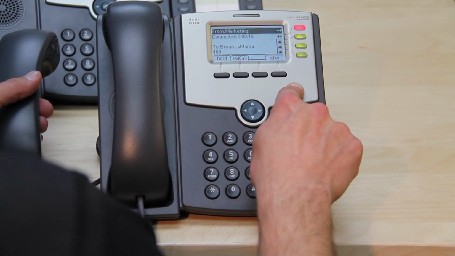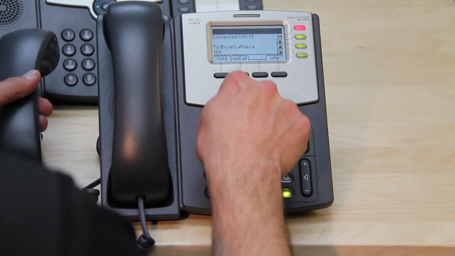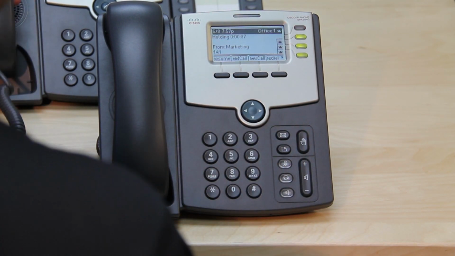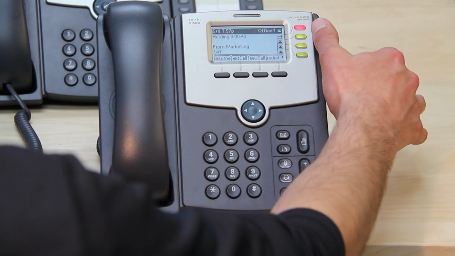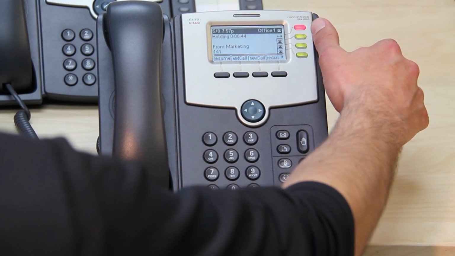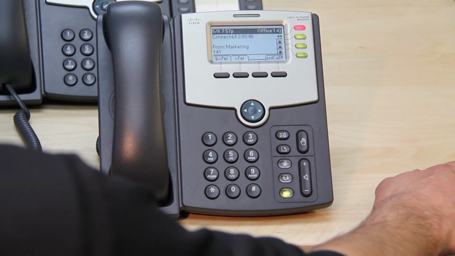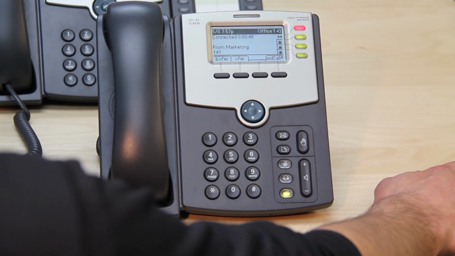If the executive does not want to take the call, we go ahead and hit end call at this point. Now, we're not on the phone with the executive anymore, but you'll notice the phone's blinking up here to show the original call is on hold. We can pick up that call again and ask them to leave a message.